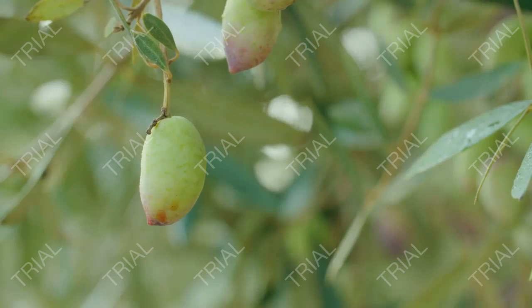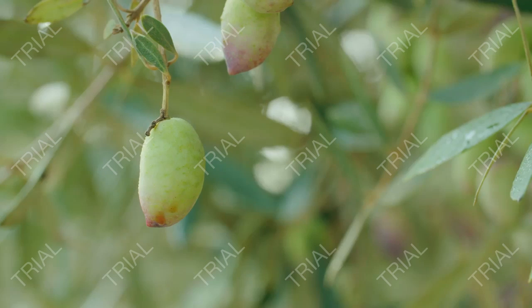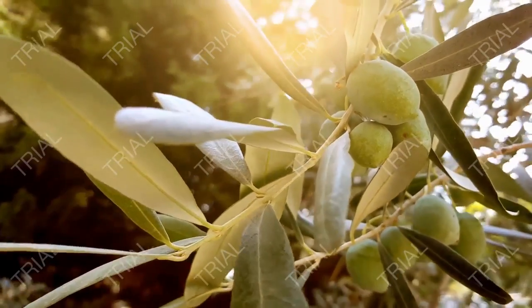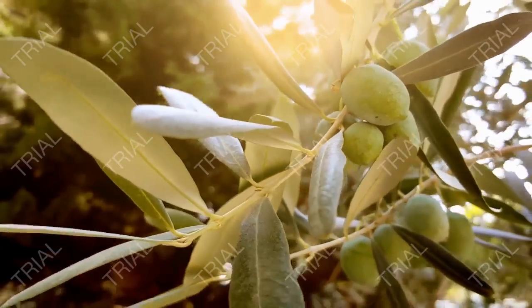Olive tree information. Olive tree wiki. Olive tree info and uses. The olive tree is a perennial, evergreen tree that can live and produce olives for more than a century.